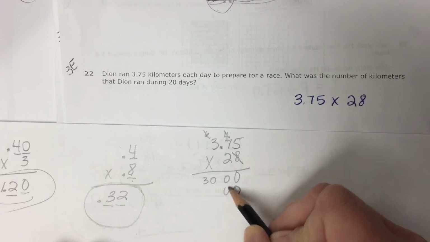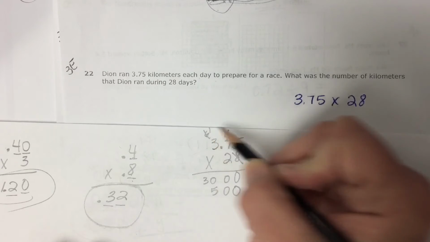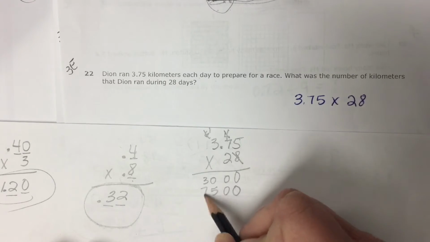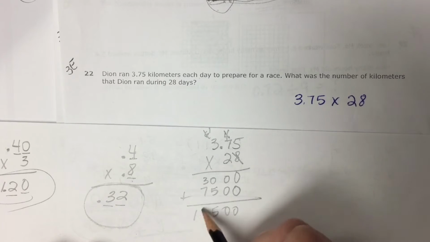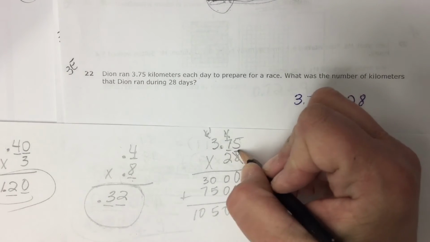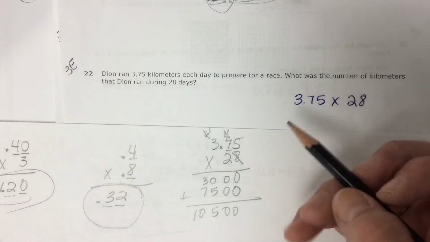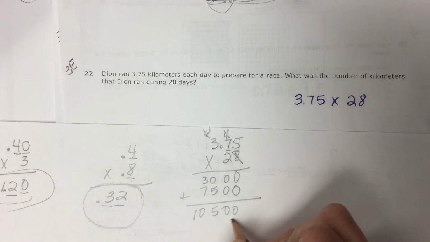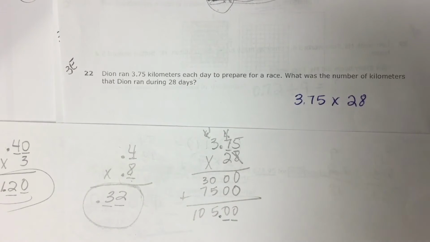2 times 5 is 10. 2 times 7 is 14, plus 1 is 15. 2 times 3 is 6, plus 1 is 7. And then we add. Okay? Now we have a decimal with 2 numbers behind it. So I didn't do anything with that decimal until I finished. Now I'm going to go down to my answer. I need 2 places behind a decimal, so that means the decimal is going to go right there. 105 miles, or kilometers, each day.